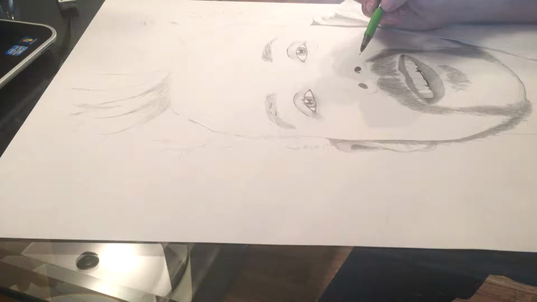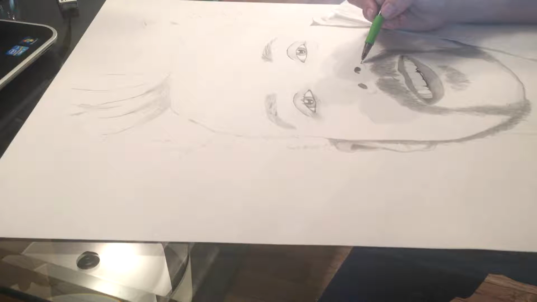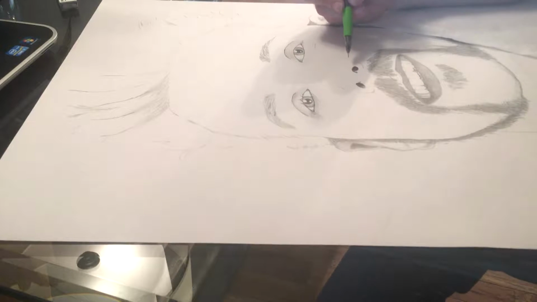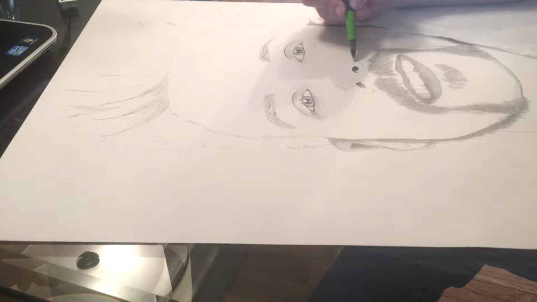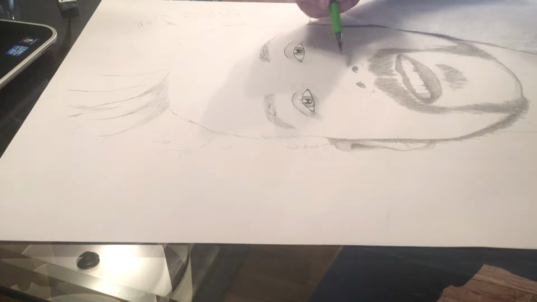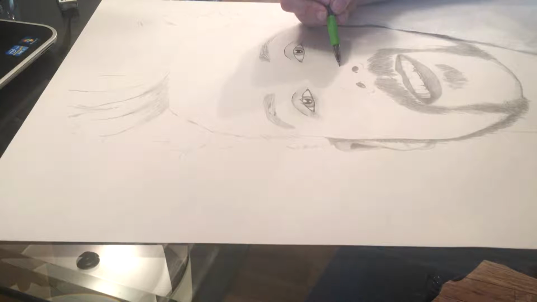So what we want to do is we want to make sure that our lines are just so. Start with light lines. When you're practicing drawing faces, especially if you're new, don't be afraid to go light to start, because the reason you go light is to make sure that you have your dimensions right. That way if you make a mistake, it's a lot easier to erase.